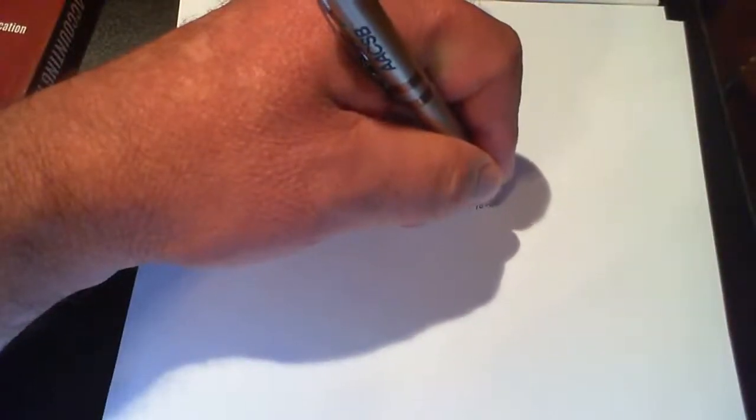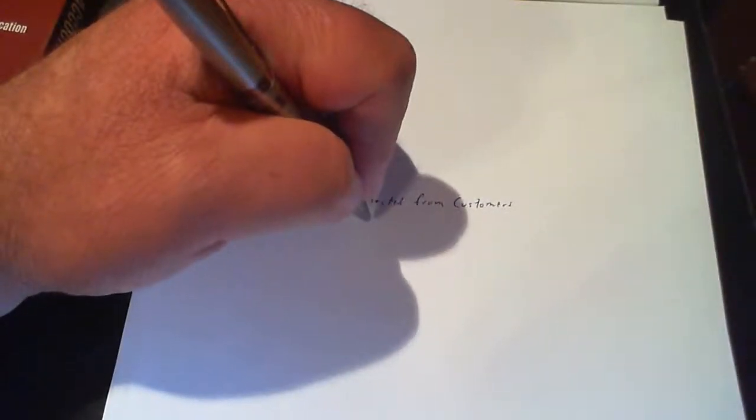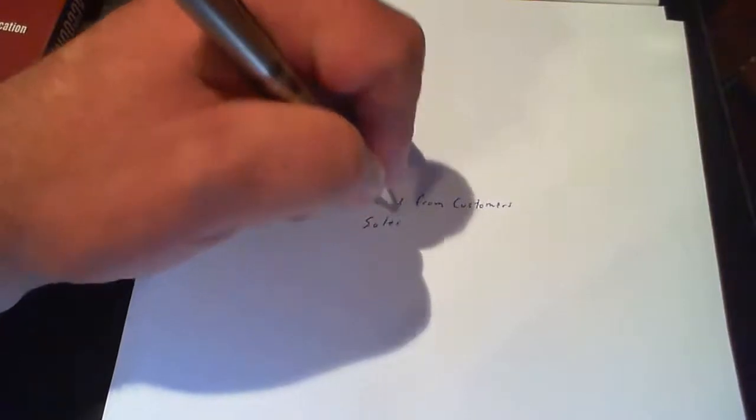And to do the direct method, there'll be a number of lines that we have to create. So I'm going to leave a little bit of space at the top for that. And the first thing we have to do is get the cash collected from customers. To do that with the direct method, we'll take our sales, and that's given to us on the income statement over here as $56,000.